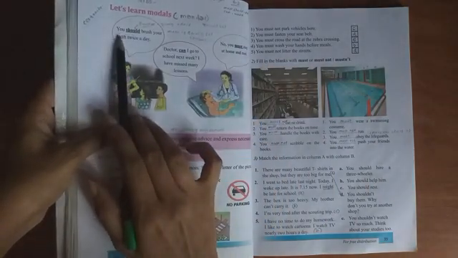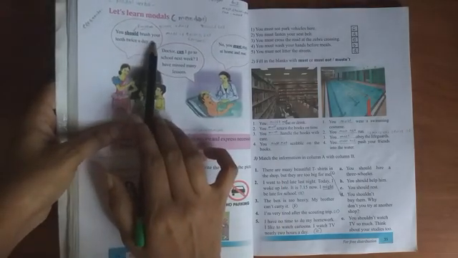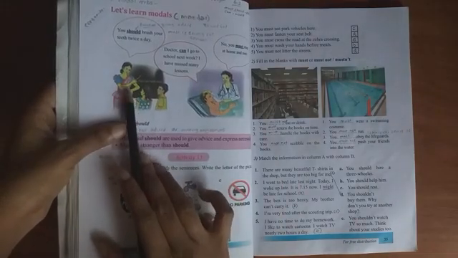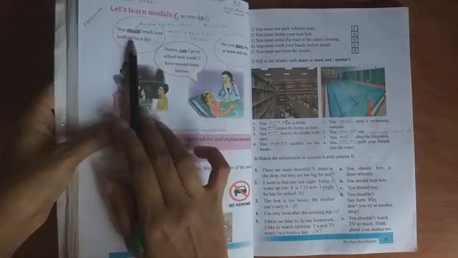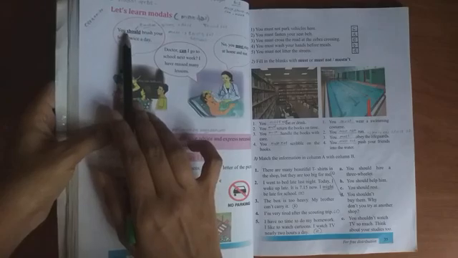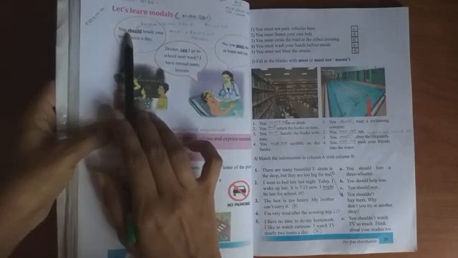Here there is a teacher and some students. You should brush your teeth twice a day. Now, this teacher is giving an advice to these children, telling them to brush their teeth. So, they have used the word should there.